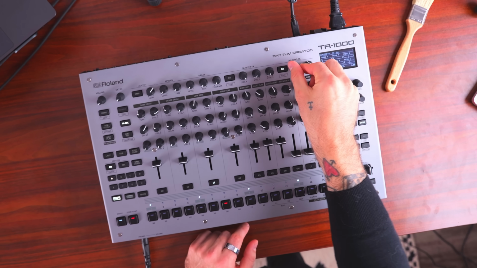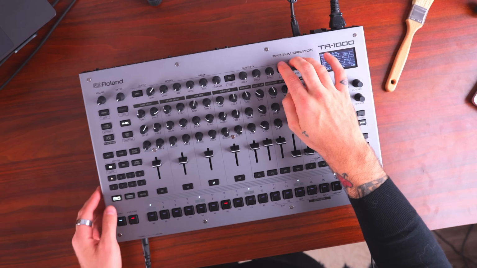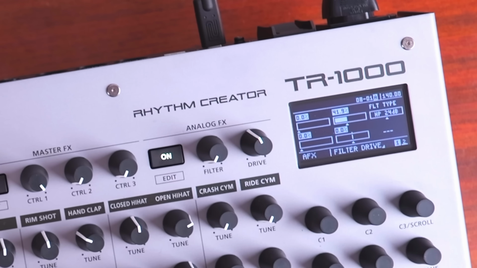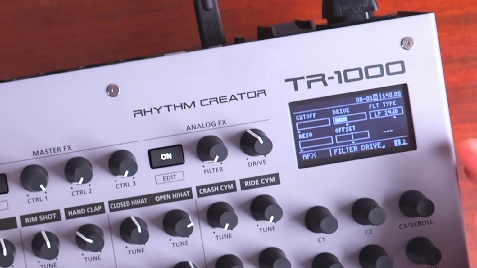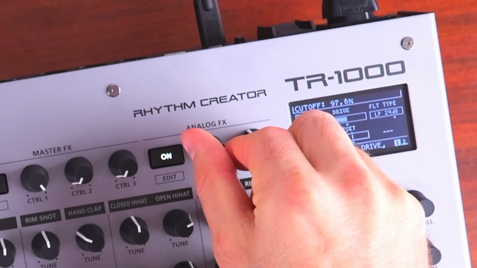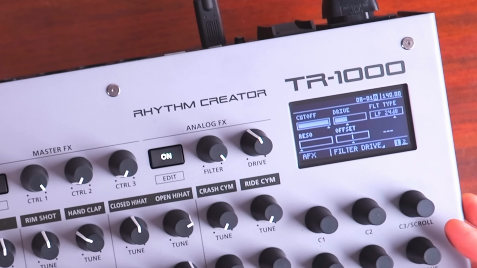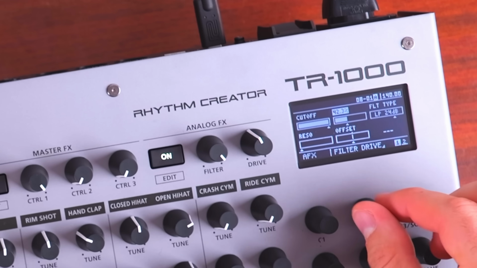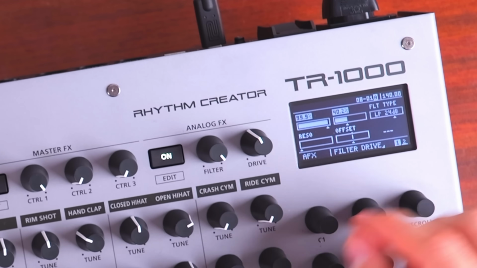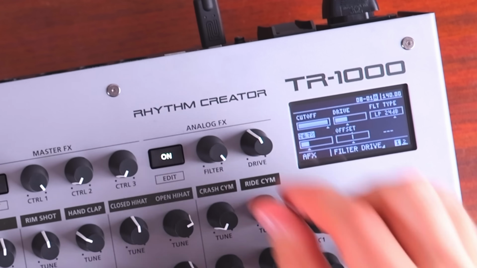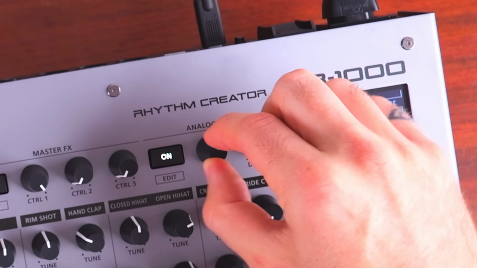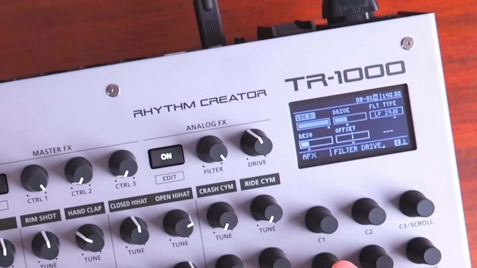Filter. So right now we're set to a high pass filter, but of course you could shift edit this. We could change to low pass if we want, in which case we're going in the opposite direction. We could change the amount of drive here as well. There's also resonance for the filter. It kind of reminds me of the SP404 Mark II filter.